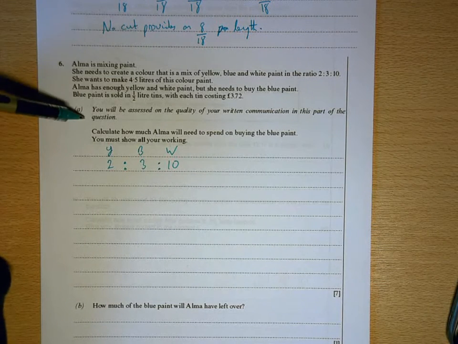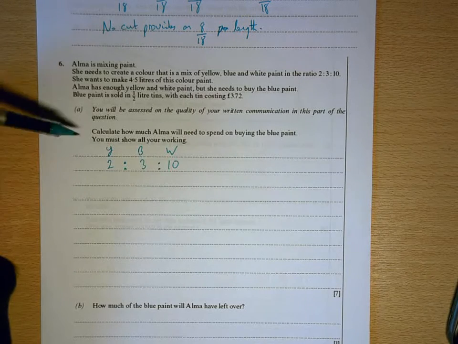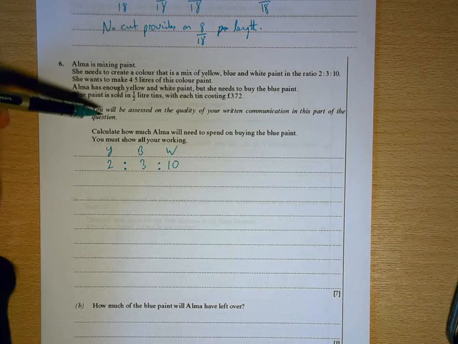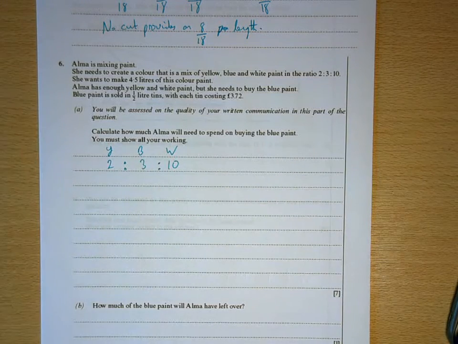So this is a QWC question. The way you lay out your work will earn you an additional 2 marks. Calculate how much Alma will need to spend on buying the blue paint. You must show all your workings.